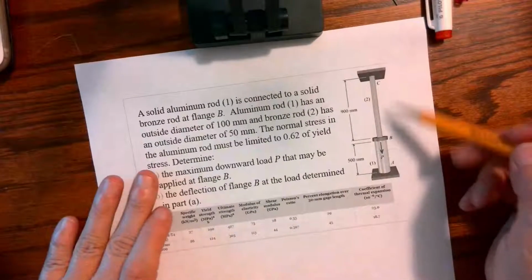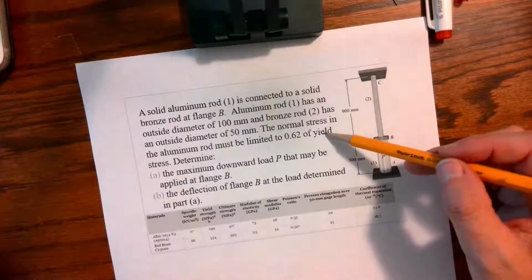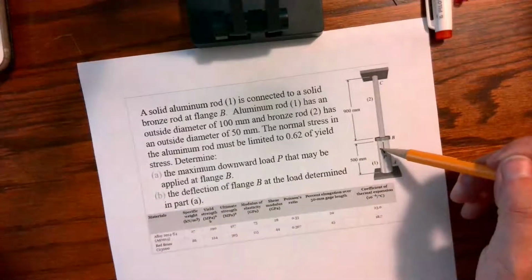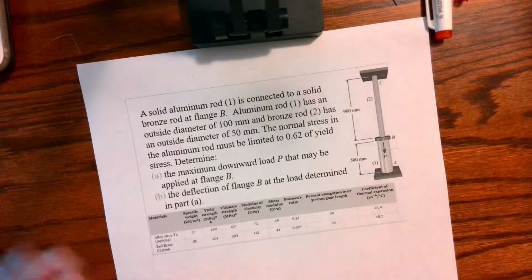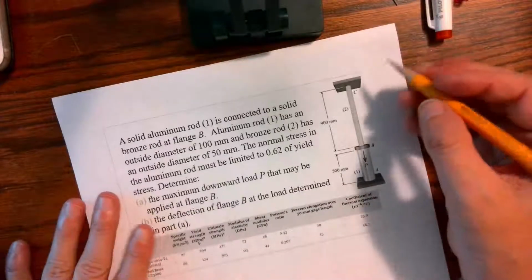The normal stress in the aluminum rod must be limited to 0.62 of yield stress. Determine the maximum downward load of P, and then the deflection of the flange at B of the load determined in part A. Okay, so I'm going to start with labeling everything.